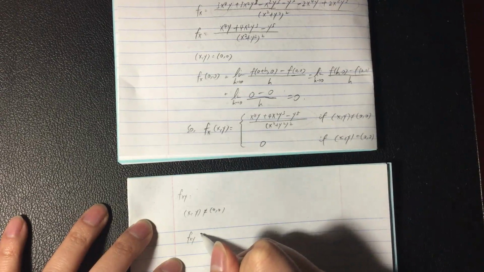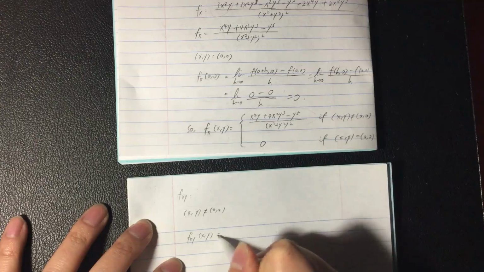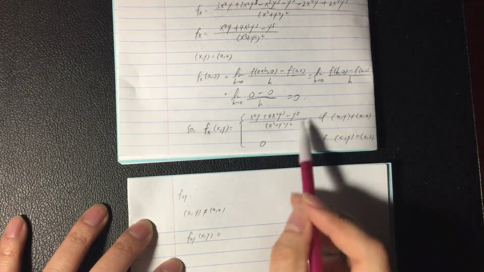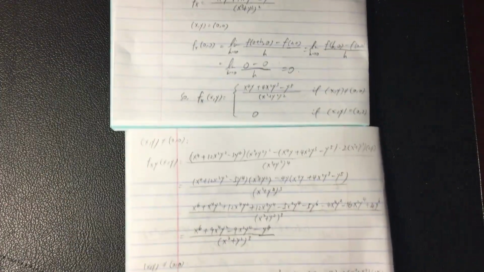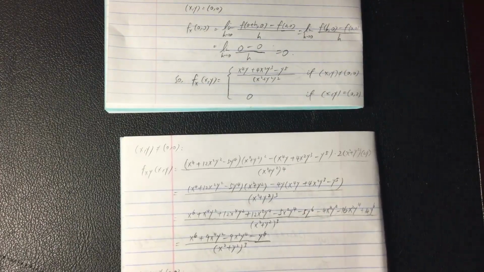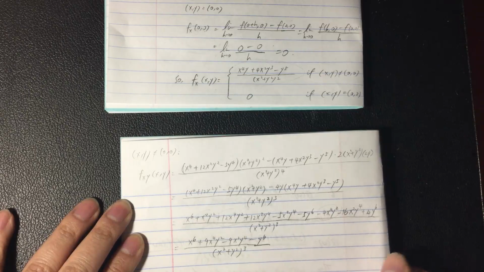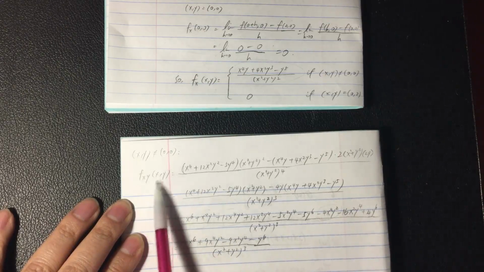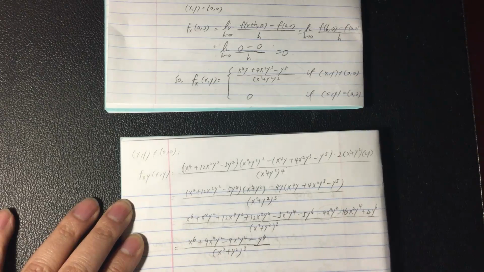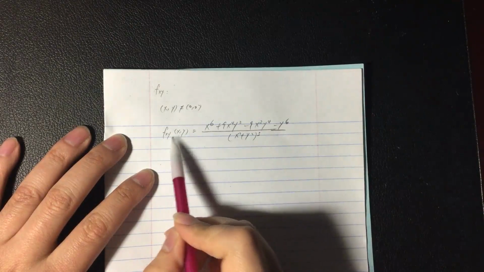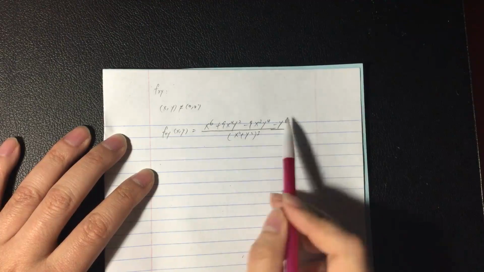We use the quotient rule: derivative of the top times the bottom minus the top times derivative of the bottom. Here is my work in detail. You can pause the video and write down the work. Here is my conclusion. That's my f sub xy. So when (x, y) is not (0, 0), f sub xy of (x, y) equals this expression here.